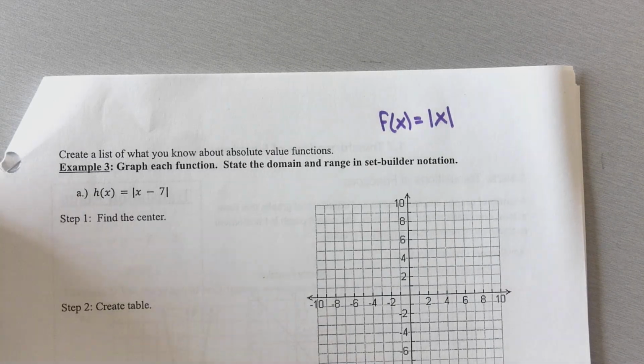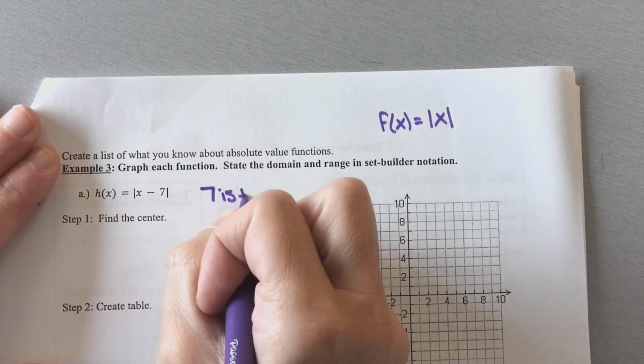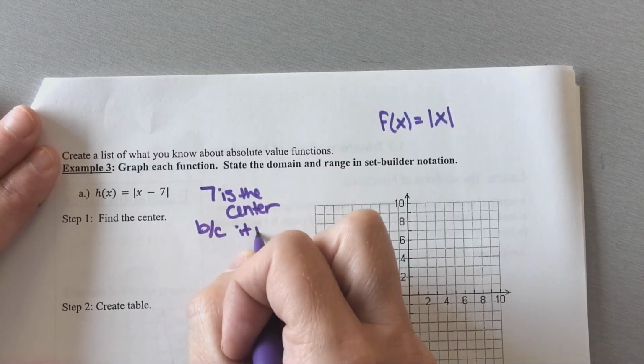But what if it gets trickier? The most important point on this graph is the bottom of the V. Does that make sense? Because it's going to have to come up and out from that. So we always need to find the center. So how do you find the center? The center is what makes the absolute value 0. What number would I plug in to make this 0? 7. Do you see how 7 minus 7 would give me 0 overall? That's going to be my center. So 7 is the center, because it makes the absolute value 0.